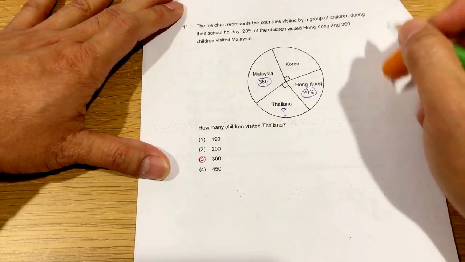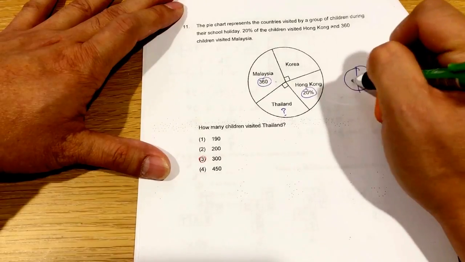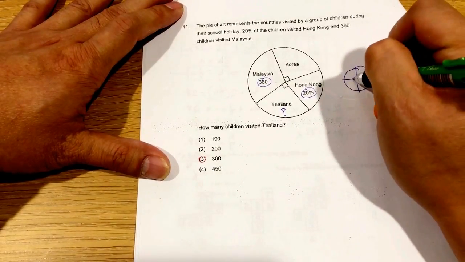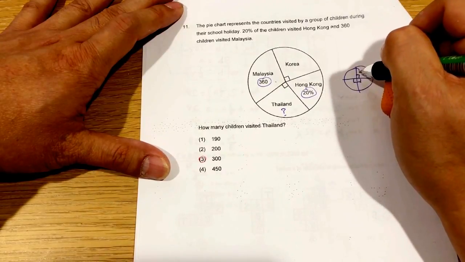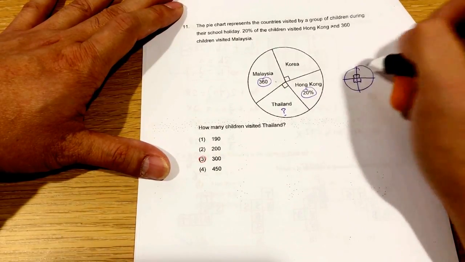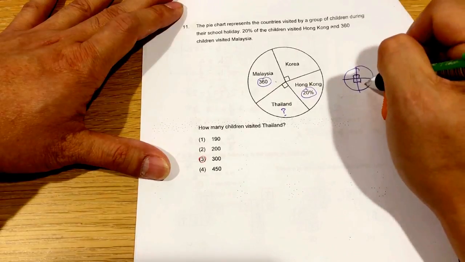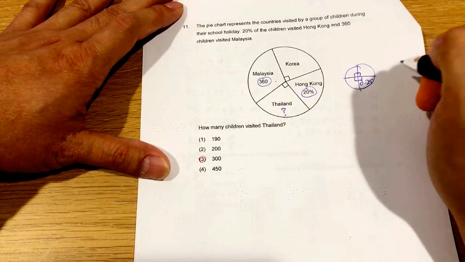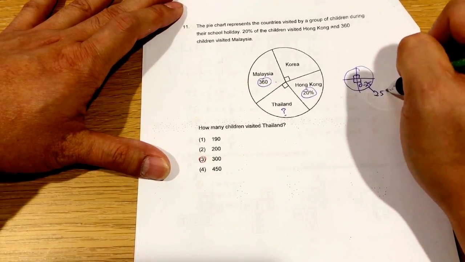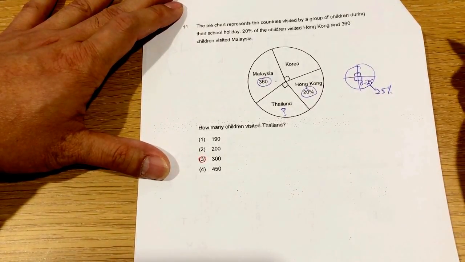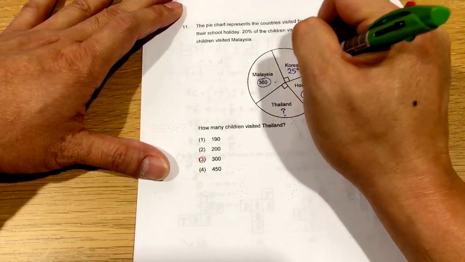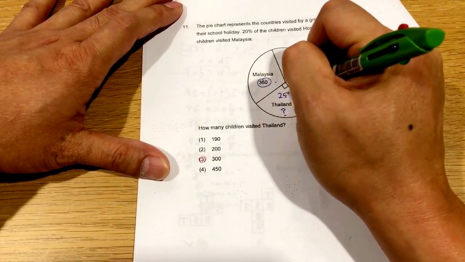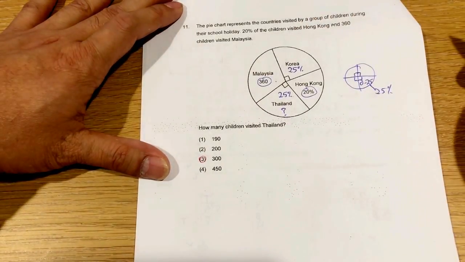90-degree angles, right? We all know that if we draw a circle and we got 90 degrees, obviously these will also be 90 degrees, right? And we have 0.25 or 25% for each quarter. So this is really a quarter here. So that's 25%, and that's also 25%, right?